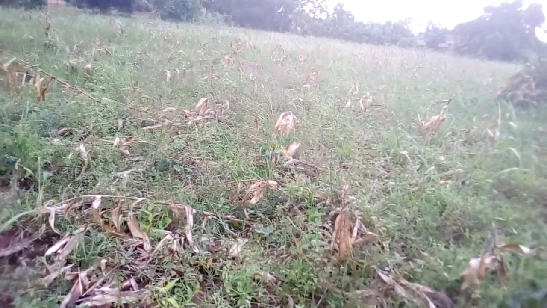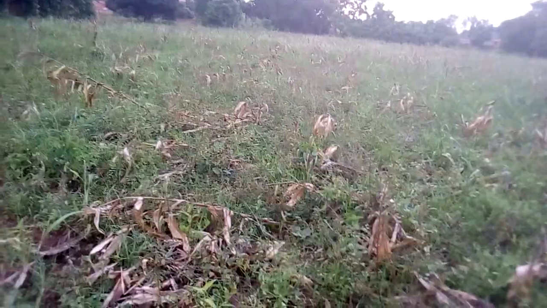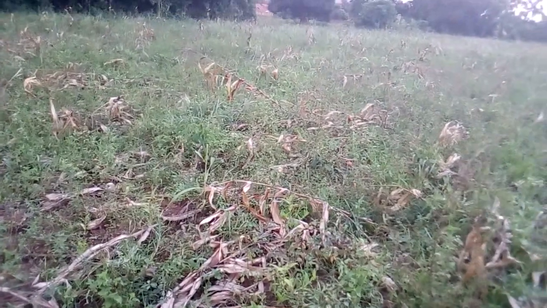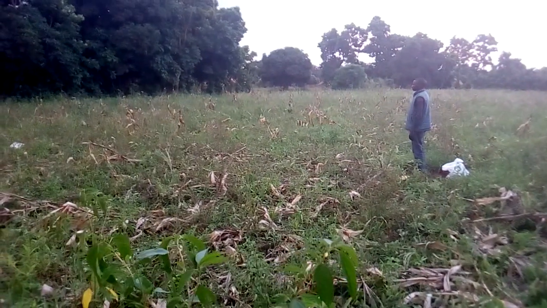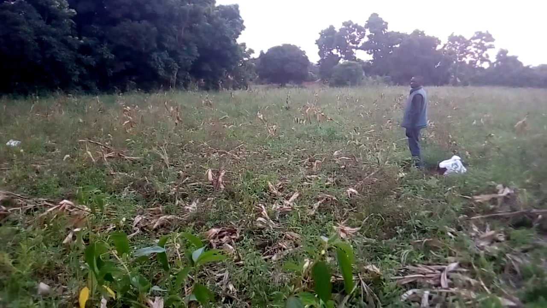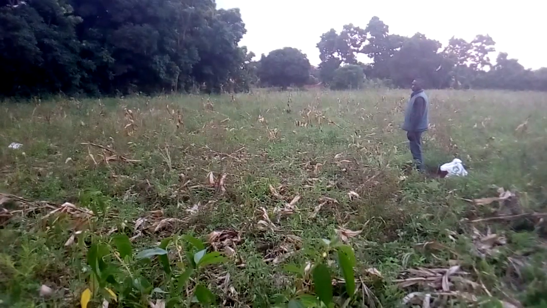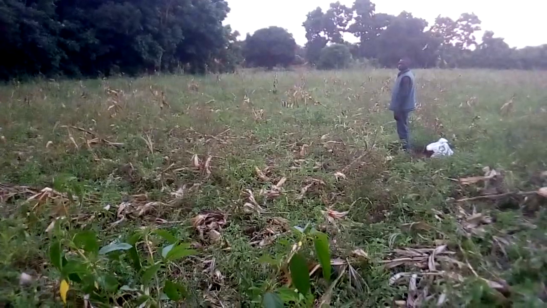of the field. And now I'm going to use my colleague, my boy here, to demonstrate how a zigzag pattern across the field is done. Whenever he stops, there's a point where we pick our samples from.